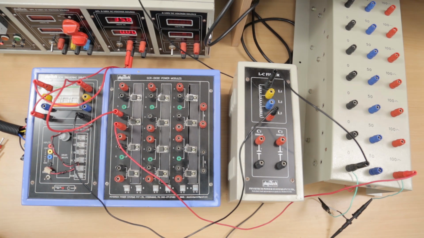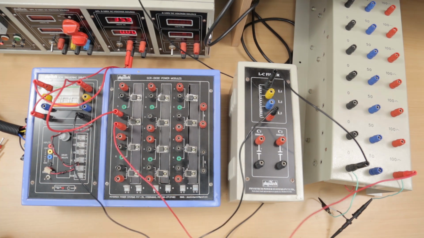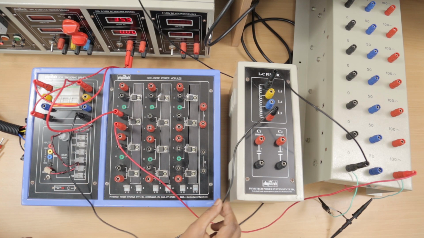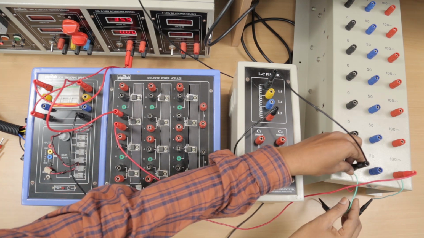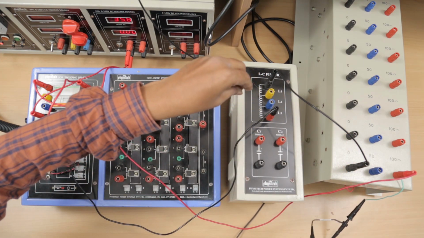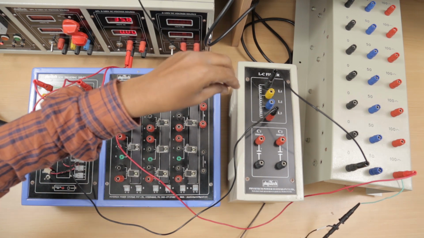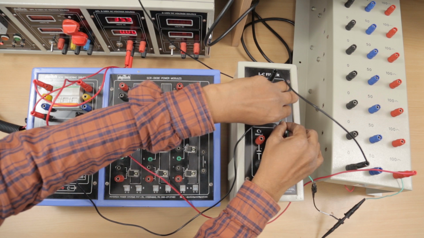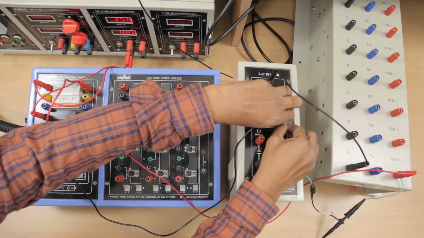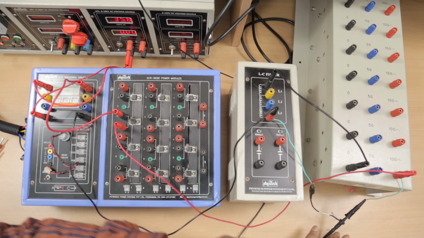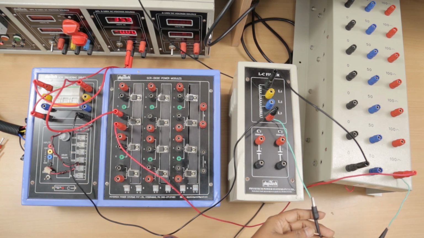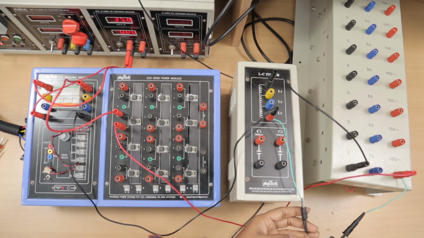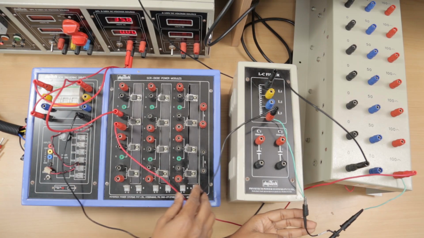Now we will measure across the R and L, R starting point and L ending point. Now connect this probe also. One is the R starting point, that is positive, and the L ending point is negative. Now we can observe the positive terminal at the R starting point, and negative is the L second terminal.